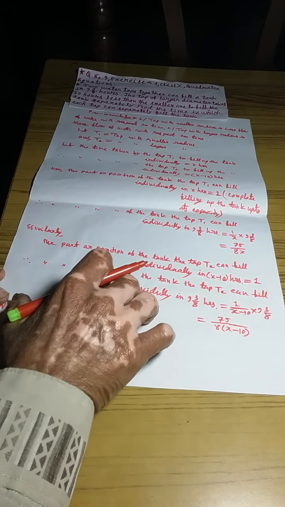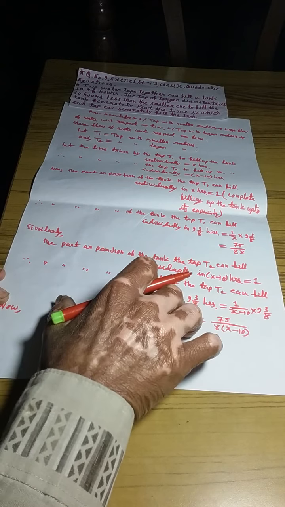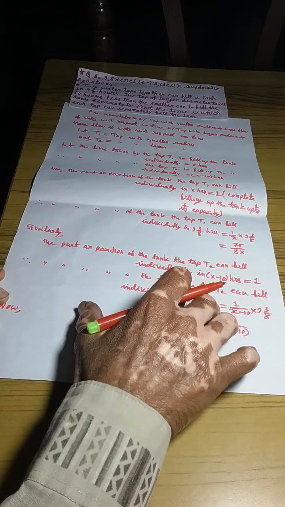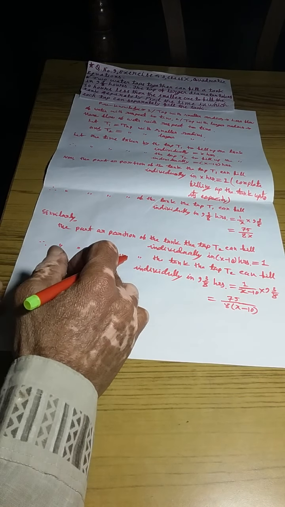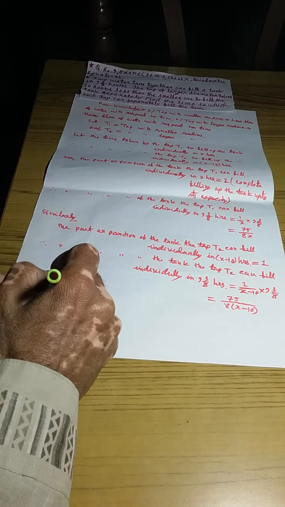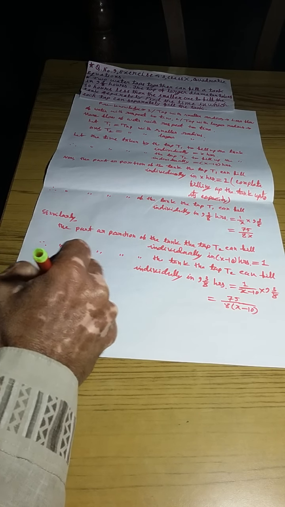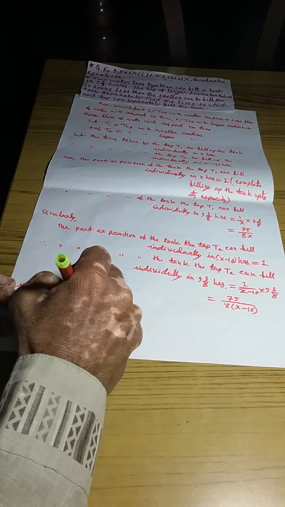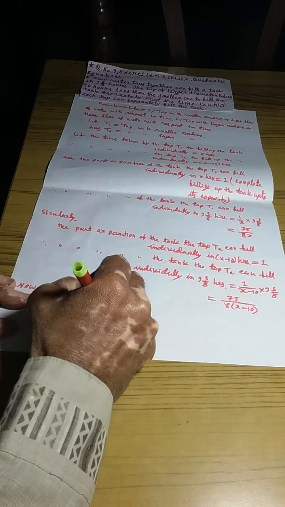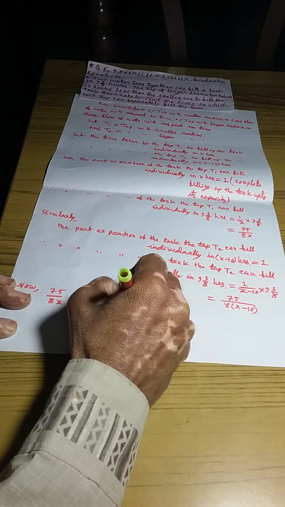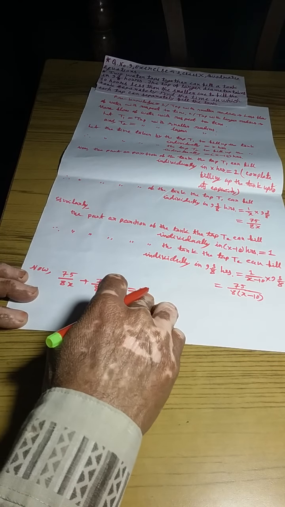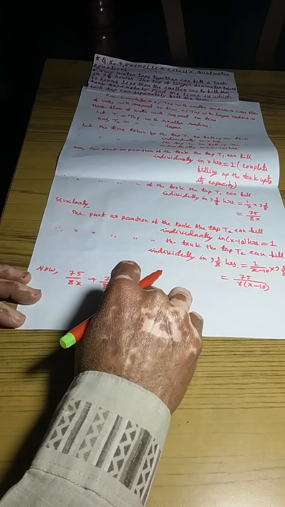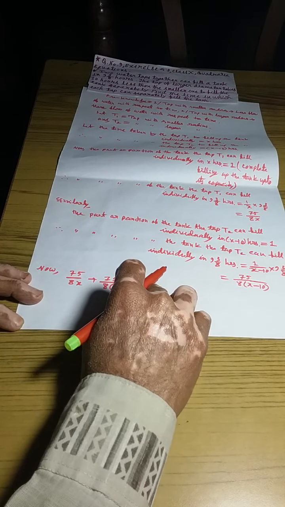If we add both these parts, that will mean the complete filling up of the tank up to its capacity, which can be represented by the number 1. So we can write in this way: 75 by 8x plus 75 by 8 into x minus 10 is equal to 1. Complete filling up of the tank up to its capacity, which can be represented by the number 1.